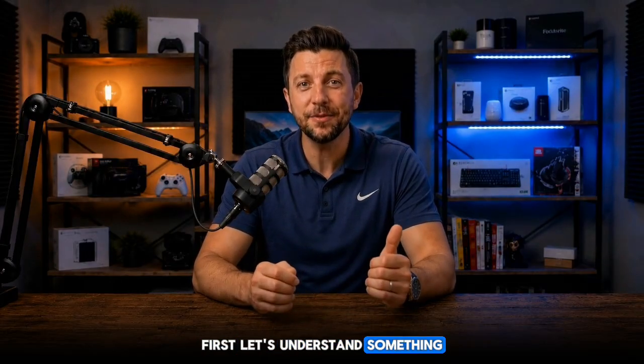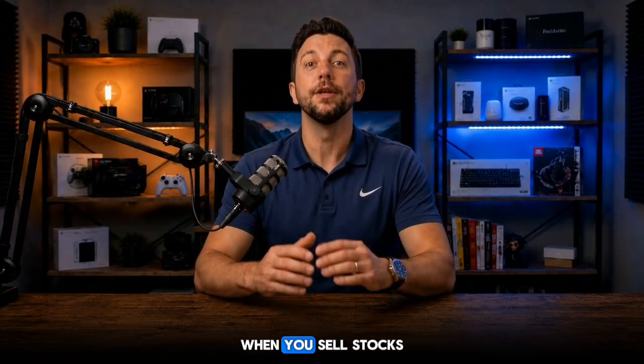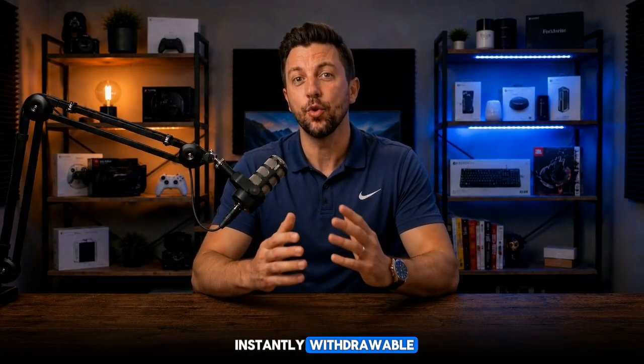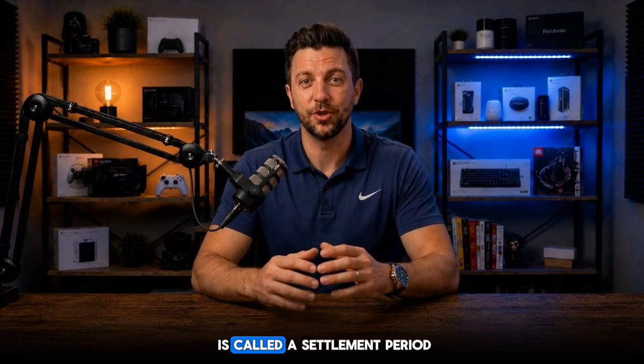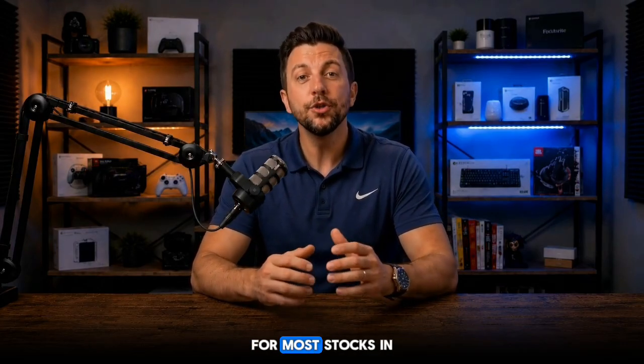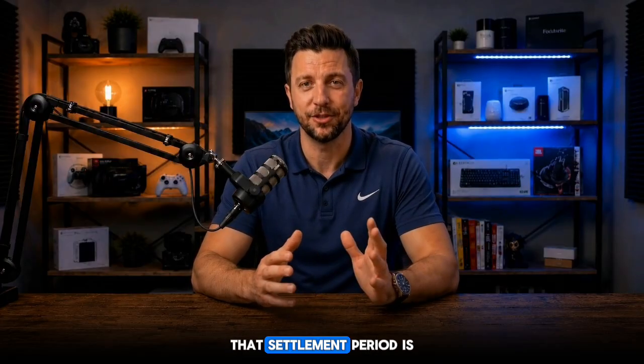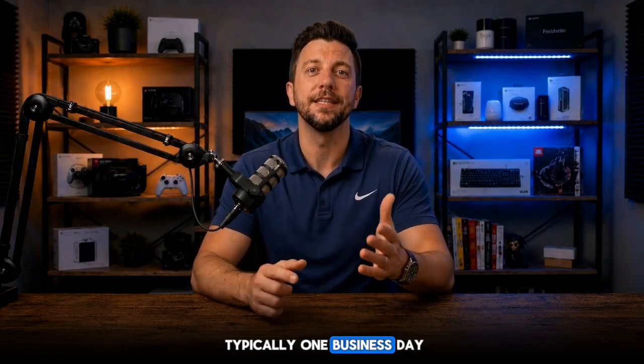First, let's understand something very important. When you sell stocks or options on Webull, the money doesn't become instantly withdrawable. Even though it shows in your account balance, it goes through what is called a settlement period. For most stocks in the US market, that settlement period is typically 1 business day.